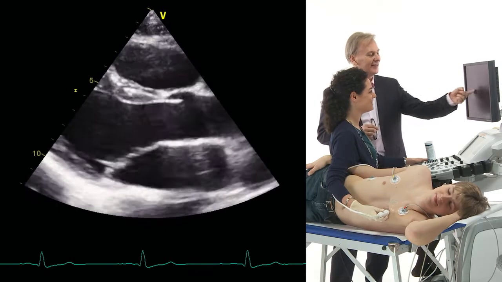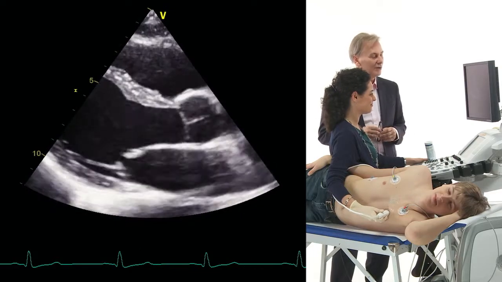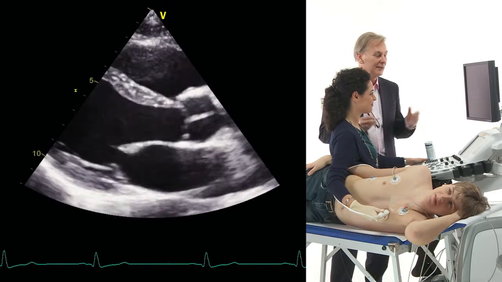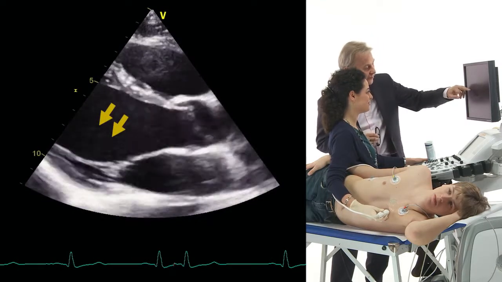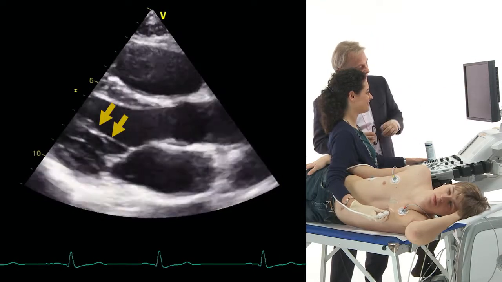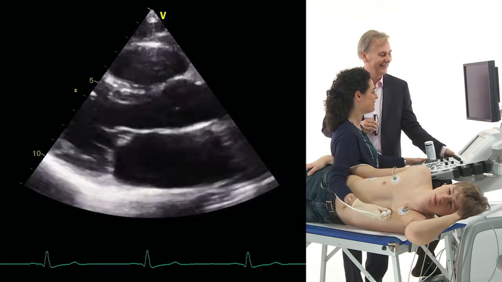But you can see that the leaflets are not thickened. You can see that the opening and closing motion is completely normal. And I'll ask you, Anna, what is this here, though? Do you see these cord-like structures there? Yes, Thomas, don't get scared. This is nothing but normal.